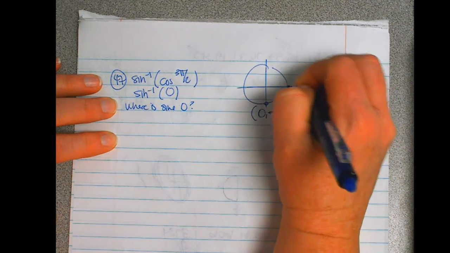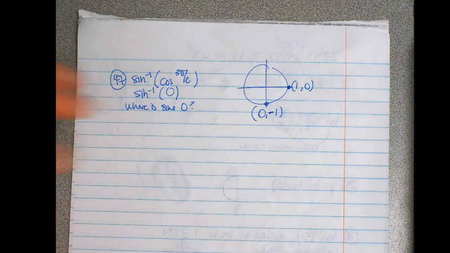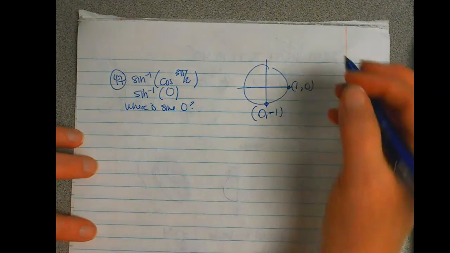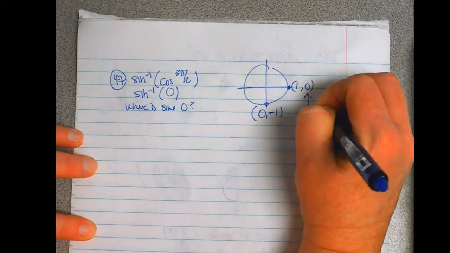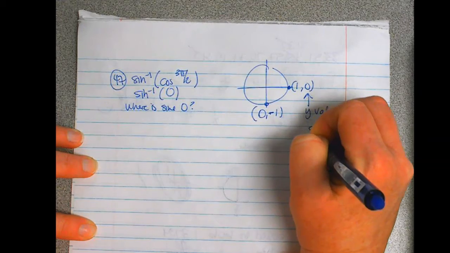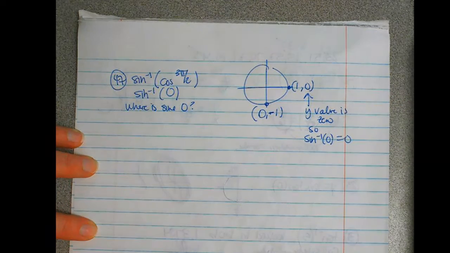So this is either 0 or pi. But it has to be the 0 one. There aren't two answers. That's why this is the inverse. There's only one answer. So sine of 0 is 0, because here it is, the y value is 0. So sine inverse of 0 equals 0. It is confusing. We just have to keep practicing it. 47.